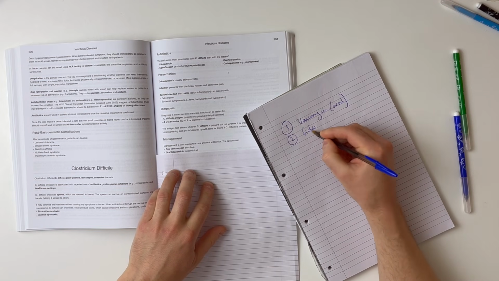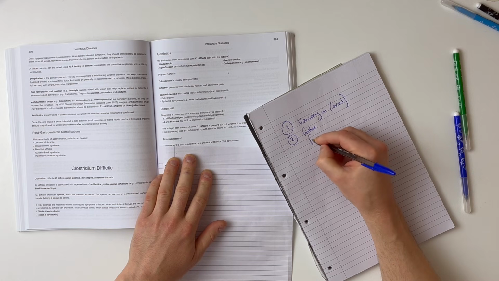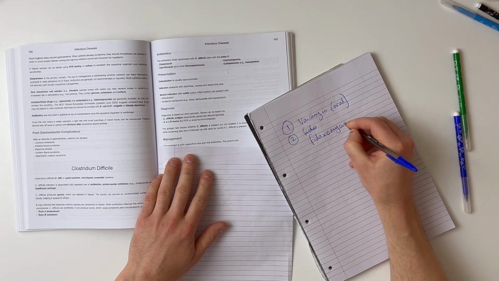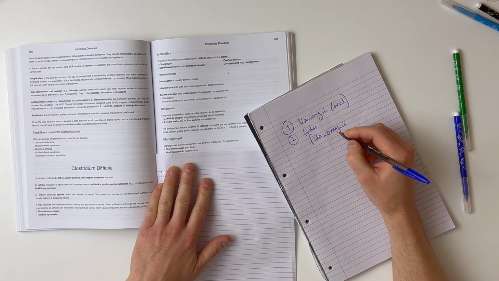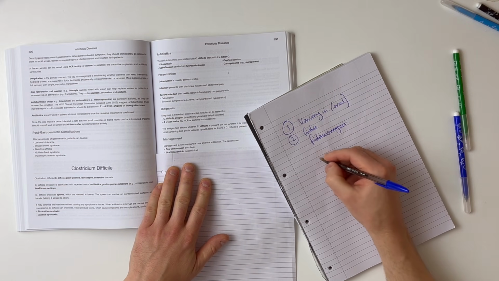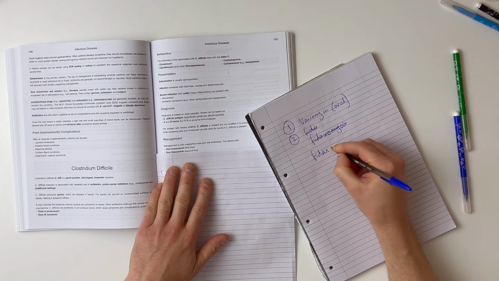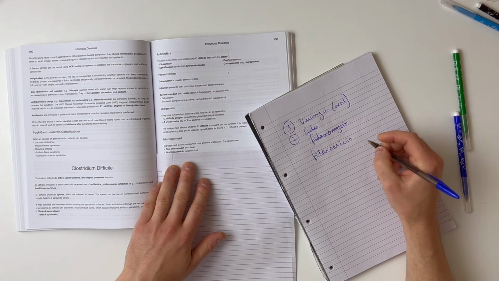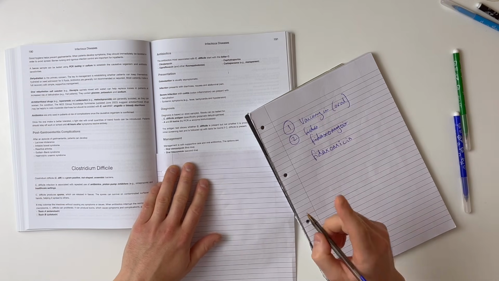Fidaxomicin. Okay, cover that up. Fidaxomicin. Is it Y? Oh, it's mycin. Okay, fidaxomicin. Again, orally is the second line.